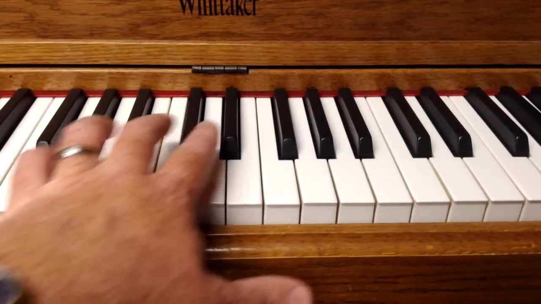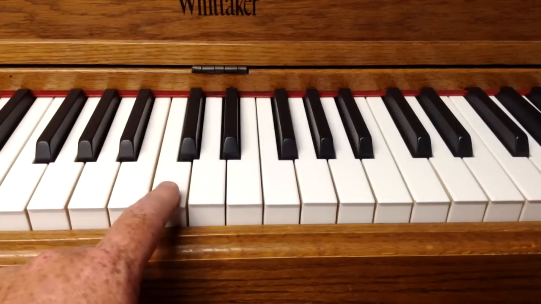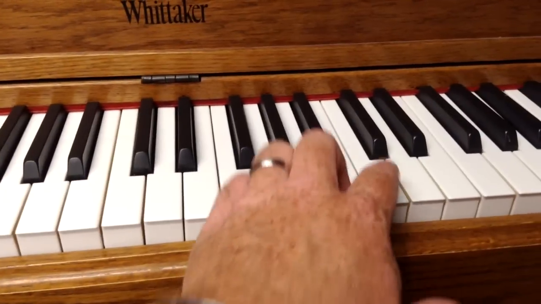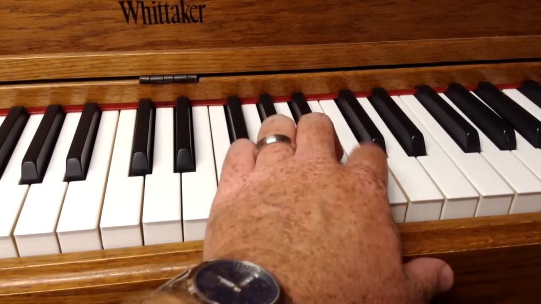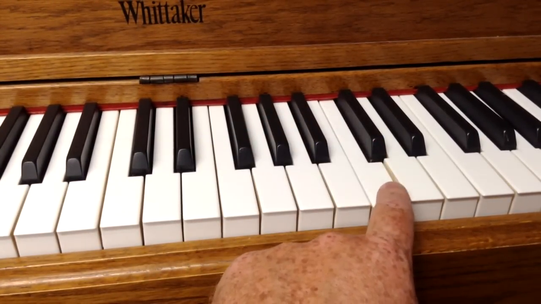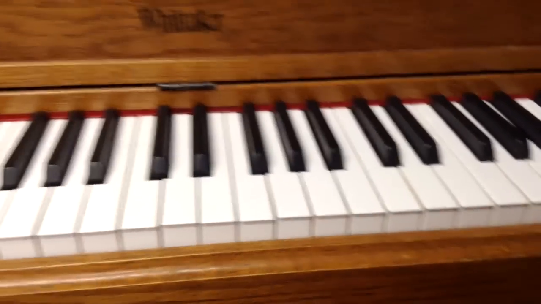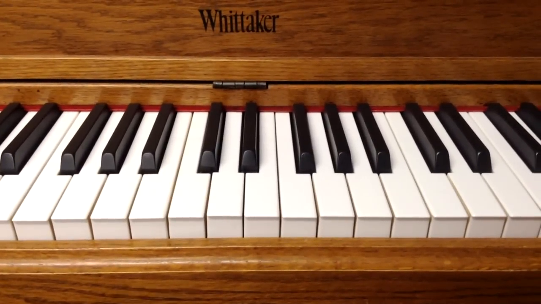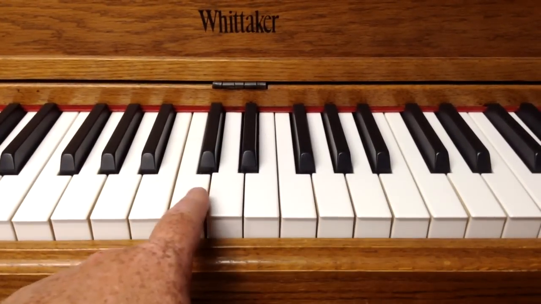If we come to any set of 2 black keys and go to the left, the white note just to the left of it is always going to be a C. If we go up to the next set of 2 black notes and go to the note to the left of it, that's going to be a C. There are actually 8 C's on the whole piano, and each white note has a letter that corresponds to it.